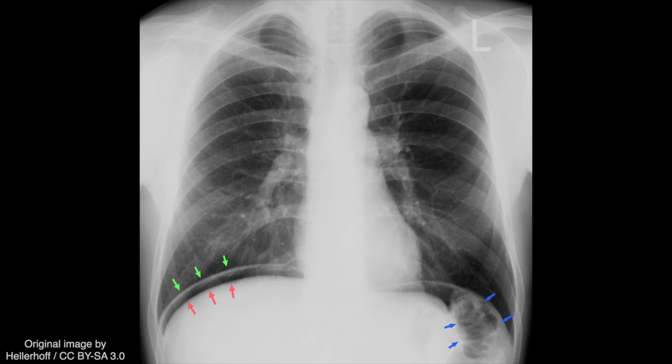Pneumoperitoneum refers to free gas in the peritoneal cavity, and it appears on an erect chest radiograph as a subdiaphragmatic lucency. The green arrows demarcate the right hemidiaphragm, which appears radiographically as a thin white line. The red arrows demarcate the upper border of the liver, and between the liver and the right hemidiaphragm is a thick crescent of air. Sandwiched between the blue arrows is a portion of gas-filled colon. Adjacent to it is free air under the left hemidiaphragm.